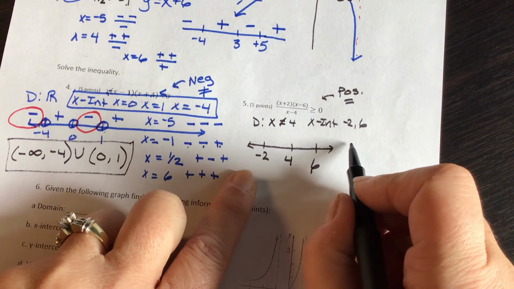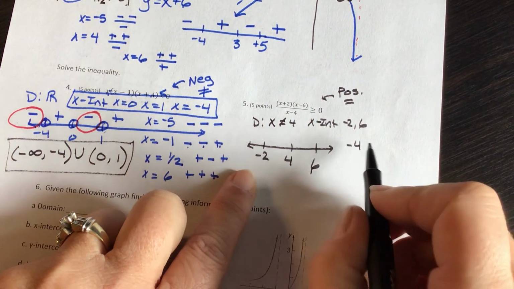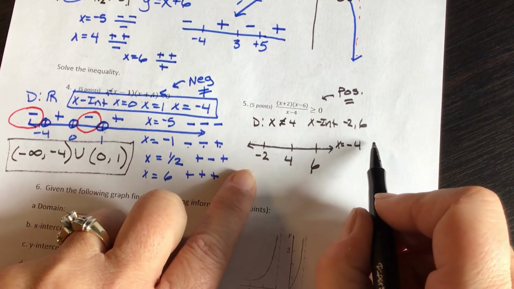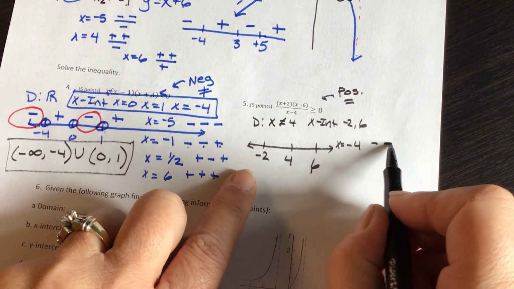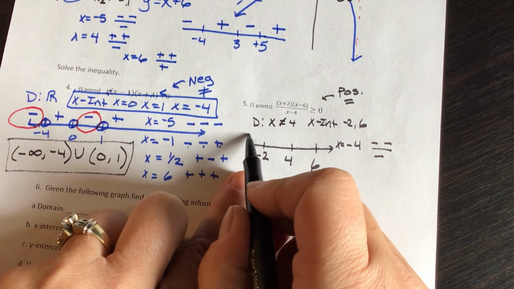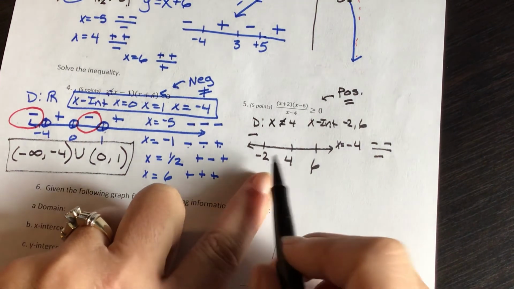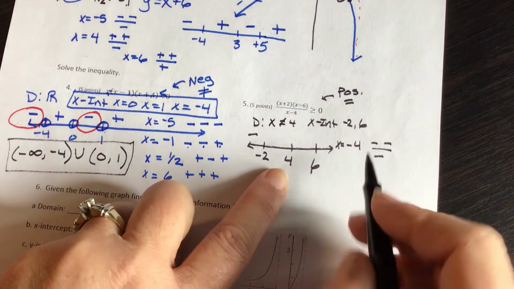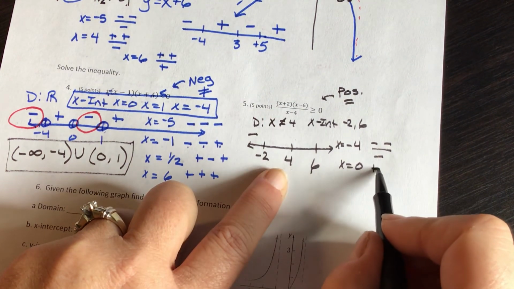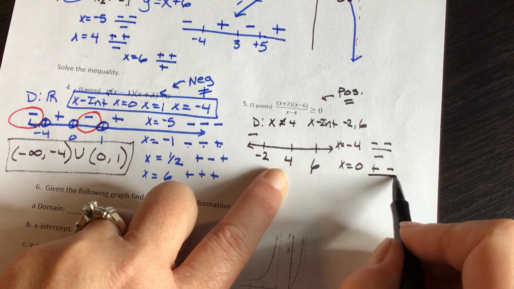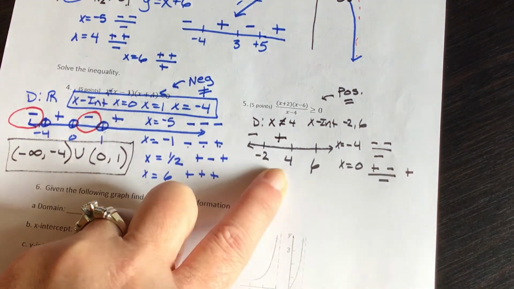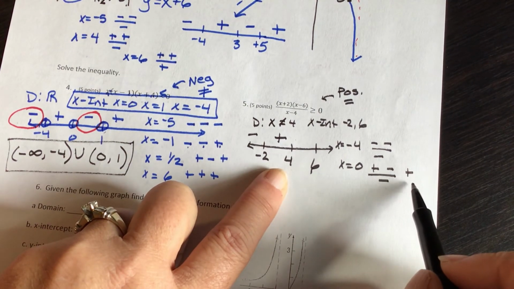Number less than -2, how about -4? If x is -4, -4 plus 2 is negative, -6 is negative, and -4 minus 4 is negative, so this is negative. Between -2 and 4, how about x is 0? If I have 0 in here, that's positive 2, then negative 6, and then negative 4 on bottom. This is positive. 2 negatives make the positive.